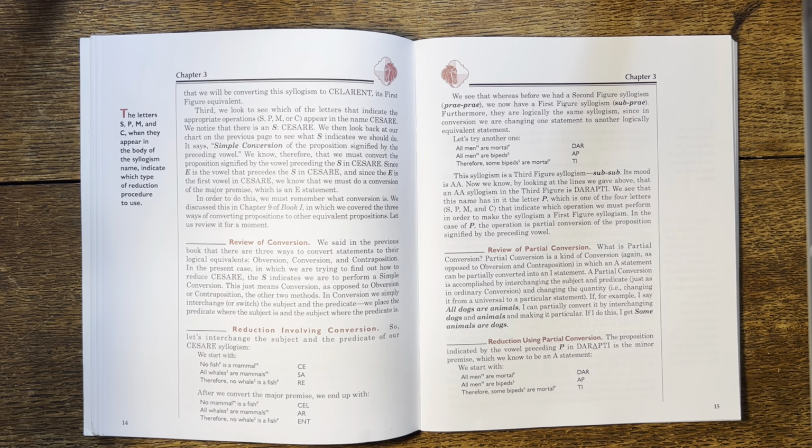Then we look back at our chart on the previous page to see what S indicates we should do. It says simple conversion of the proposition signified by the preceding vowel. We know, therefore, that we must convert the proposition signified by the vowel preceding the S in Cesare. Since E is the vowel that precedes the S in Cesare, and since the E is the first vowel in Cesare, we know that we must do a conversion of the major premise, which is an E statement. In order to do this, we must remember what conversion is.